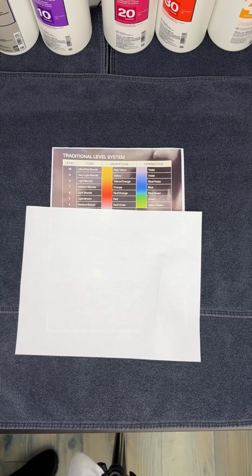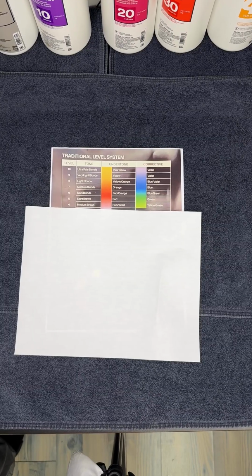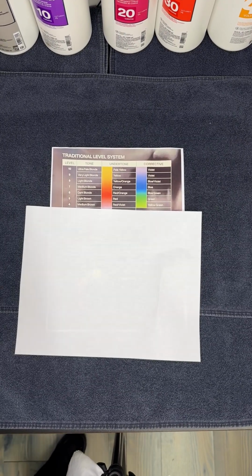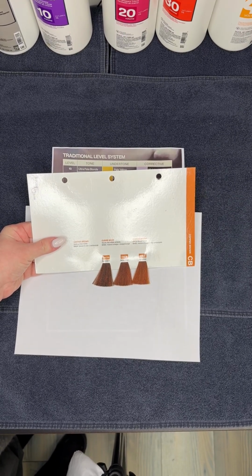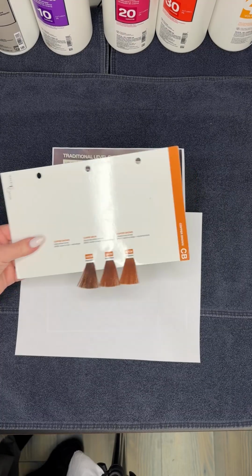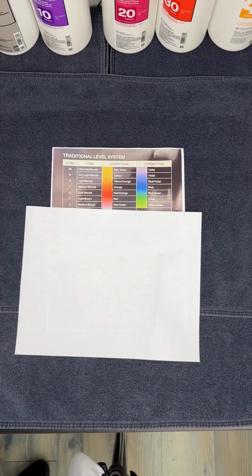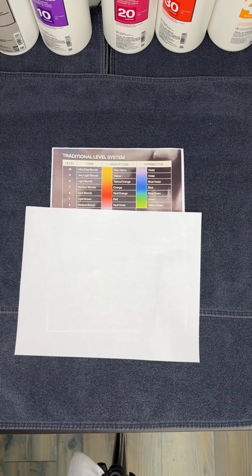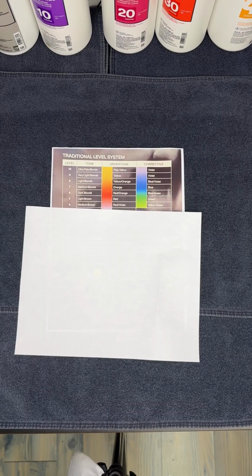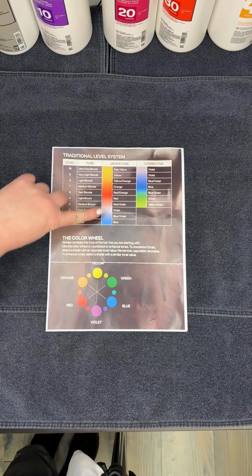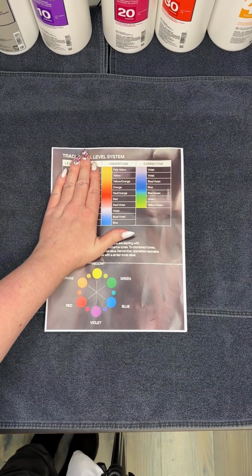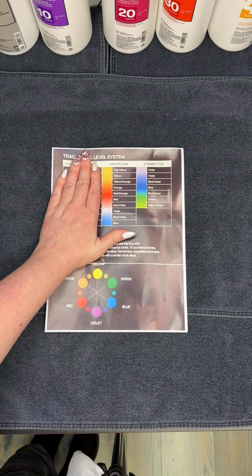Or let's say that your end result needs to be warmer. You can also add in a CB if you need to. That's red orange. So that can be added in with your 4N to make it a slightly more balanced color. And that's why we need color theory. We need color theory so that when we're adding two colors together, we understand what the end color looks like. Well, your end color is basically half of whatever your undertone is and half of what you're putting on it.